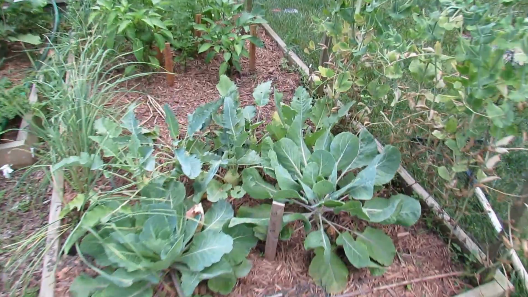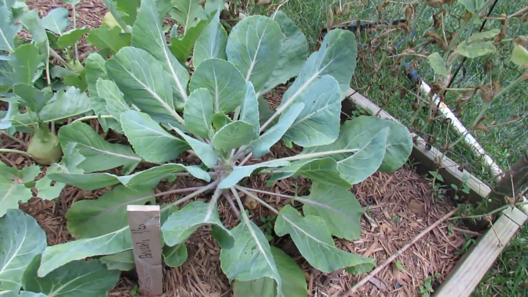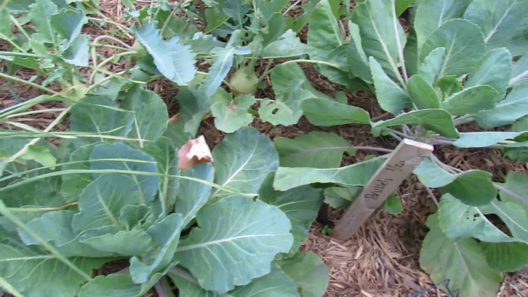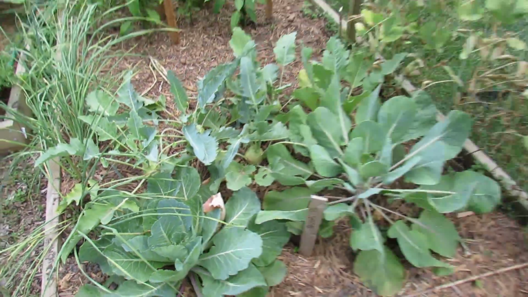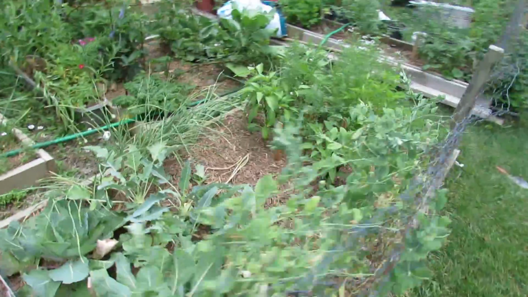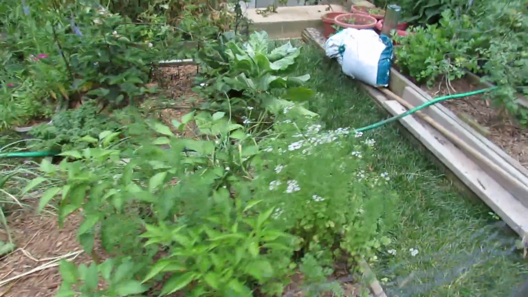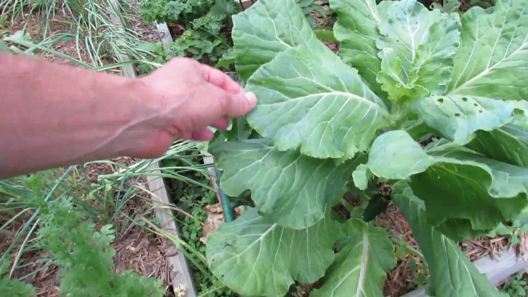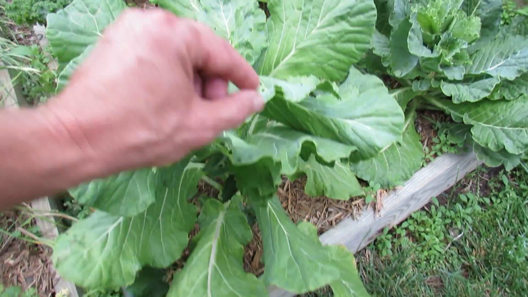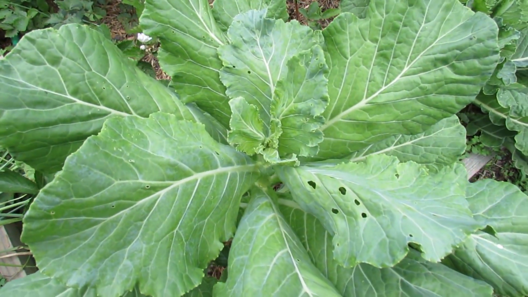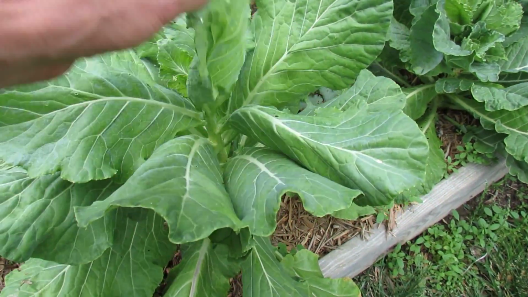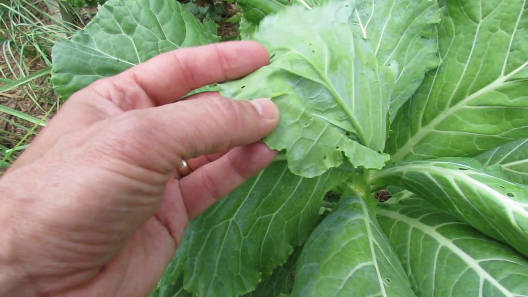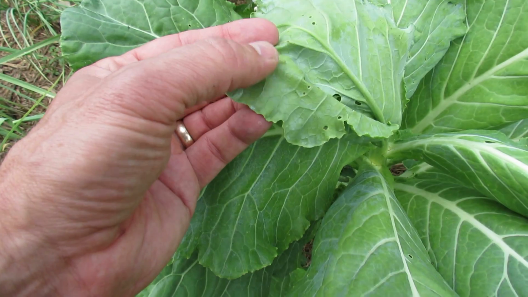So here are some Brussels sprouts. They don't have too many holes in them. They've been treated with the neem oil. But as you come around over to one of my collards that was doing really well, you can see a lot of the leaves are perfectly fine, but the holes are starting to show up. And as soon as you see those holes, that's because the white moth has come by and laid eggs on the plant, and right there by my thumb is the green cabbage looper.